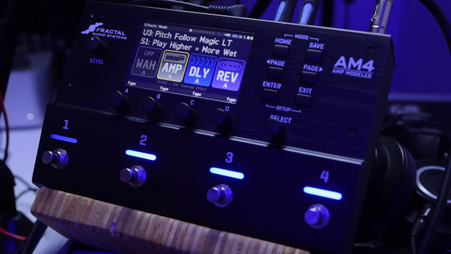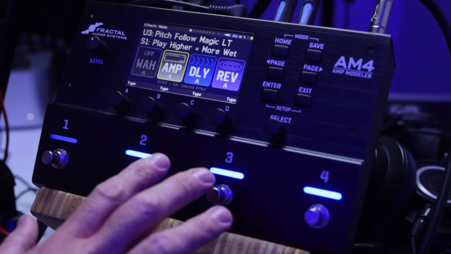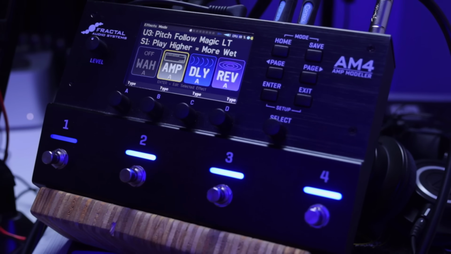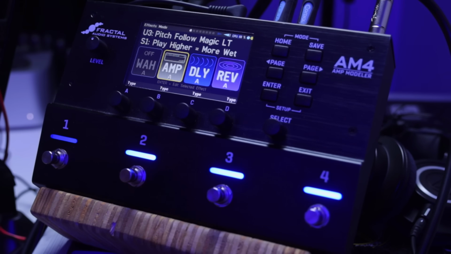Again, the AM4 is really designed to be used with other pedals on here. So you could place, say, an analog wah and drive before the AM4. You could use whatever blocks you want in here. You could place something like a delay pedal or a reverb pedal in the insert loop at the end of the chain and still come out of the stereo outs balanced to front of house.